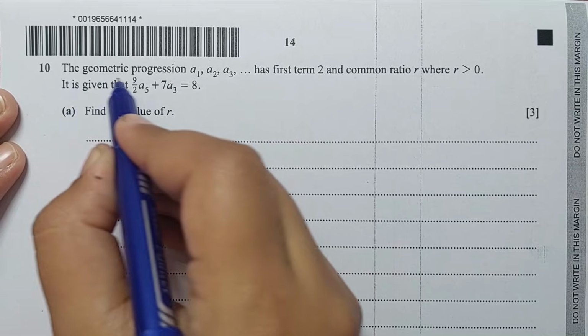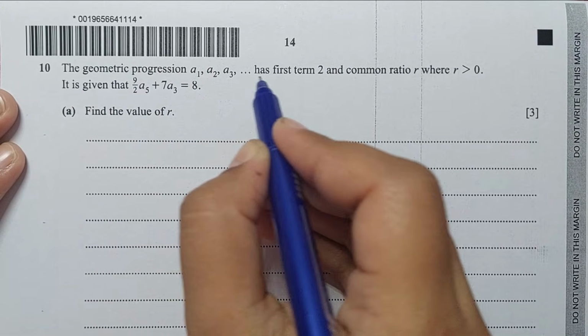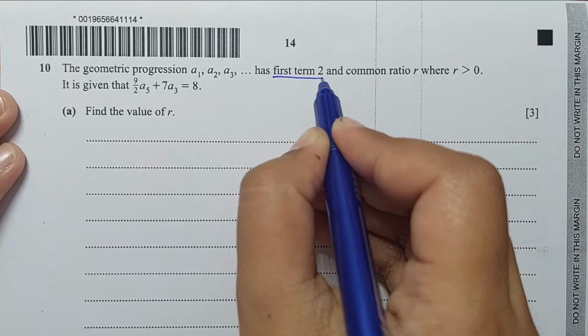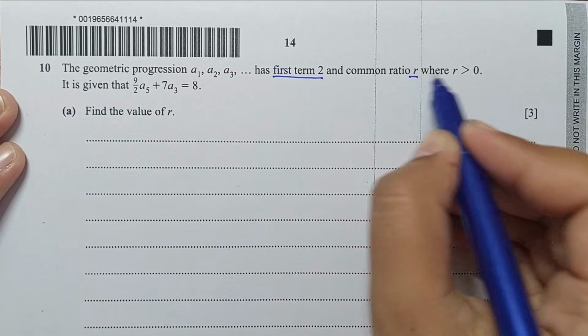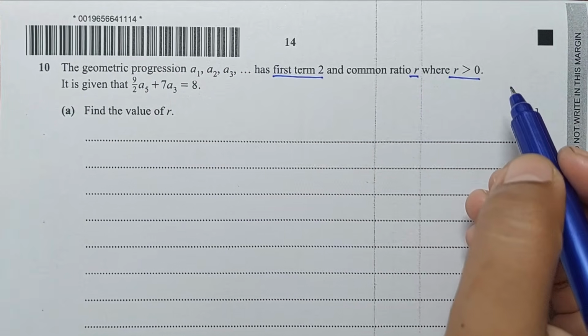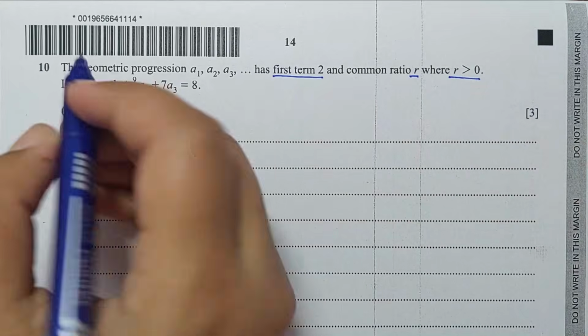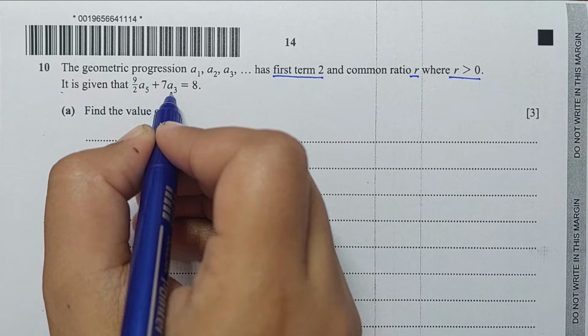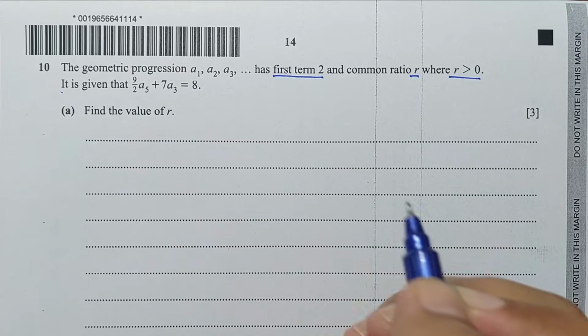Question number 10. The geometric progression a1, a2, a3 has the first term 2 and the common ratio r, where r is greater than 0. It's positive, keep it in mind. It is given that 9 over 2 a5 plus 7 a3 is 8. Find the value of r.